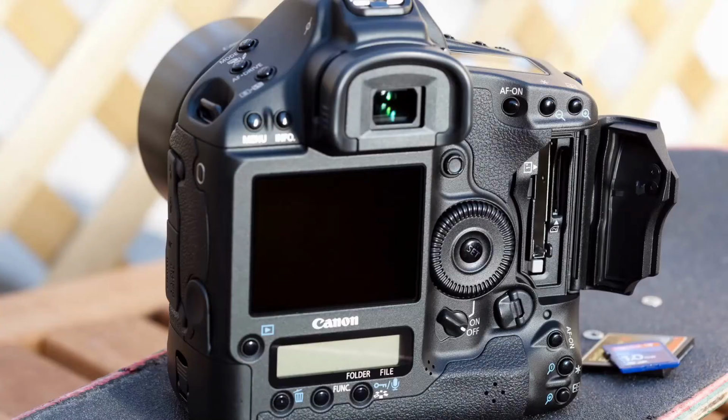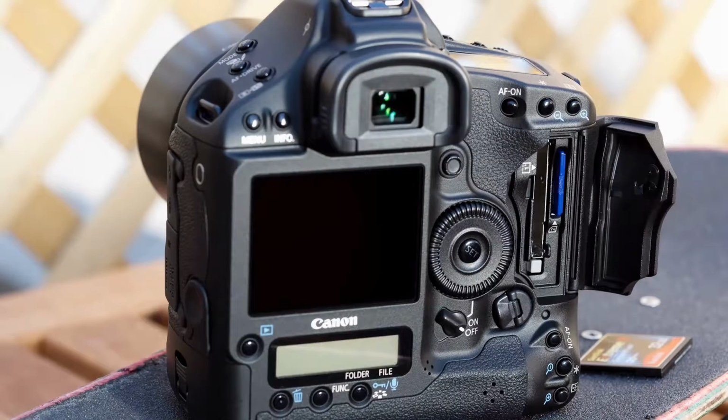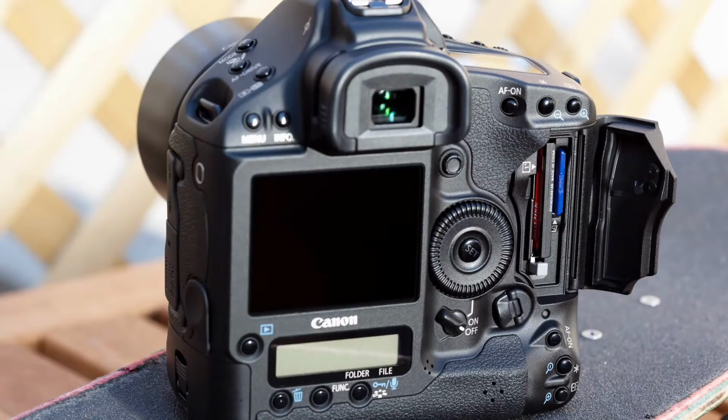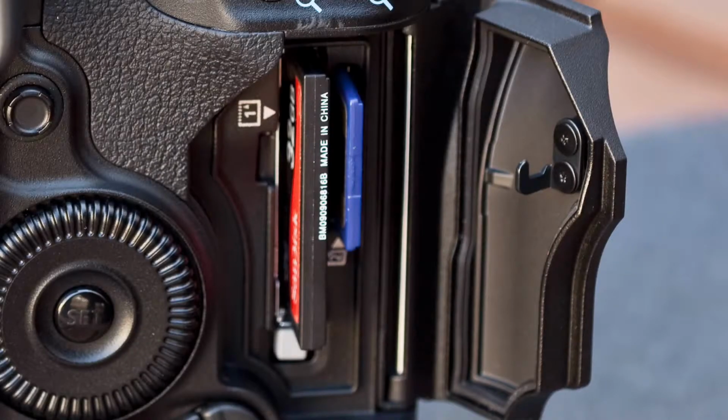Saving Load Settings on Media. You can save all your camera settings and custom functions to a memory card. The card can then be used to restore your camera settings or apply these settings to another EOS 1D Mark IV camera. This is called Save Load Settings on Media.